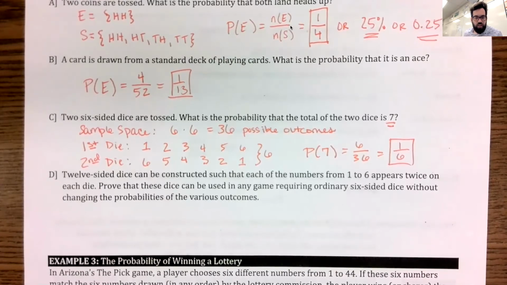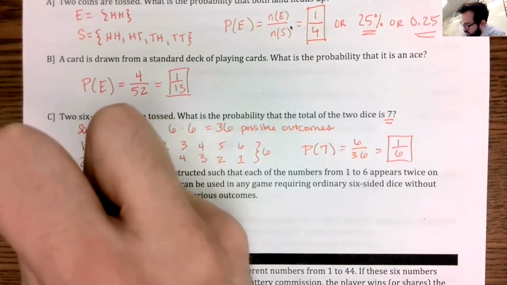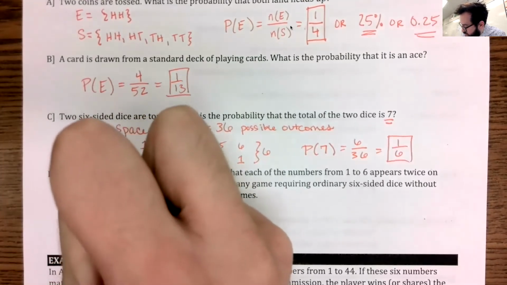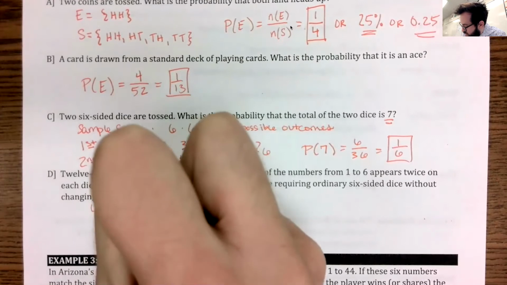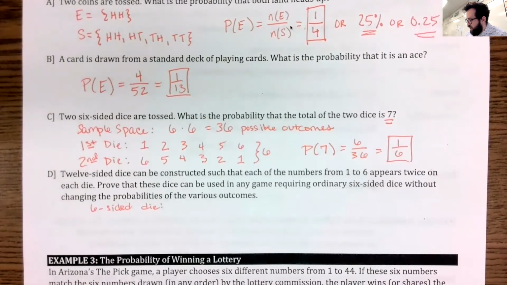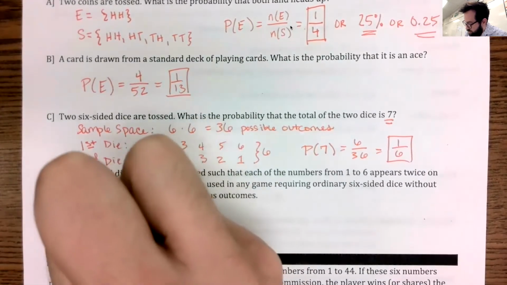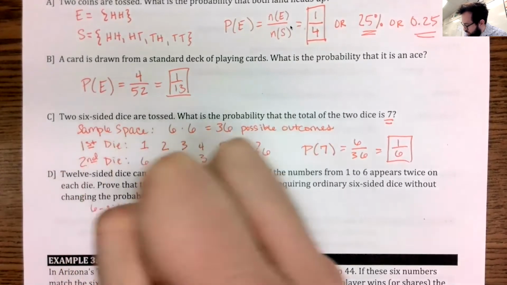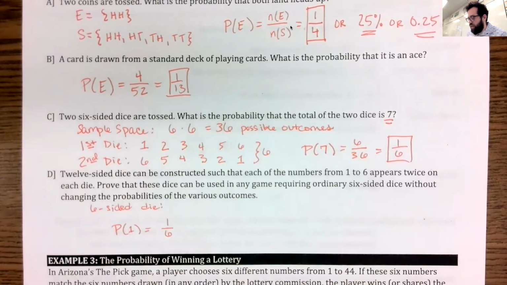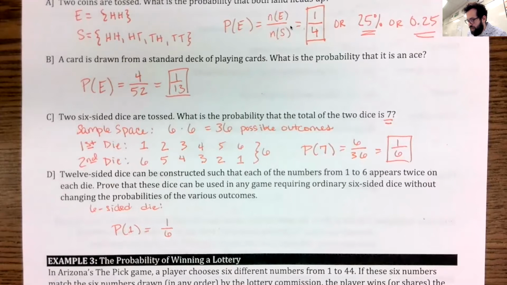12-sided dice can be constructed such that each of the numbers from 1 to 6 appear twice on each die. Prove that these dice can be used in any game requiring ordinary 6-sided dice without changing the probabilities of the various outcomes. So let's take a look. On a 6-sided die, the probability of rolling a 1 is 1 out of 6, right?